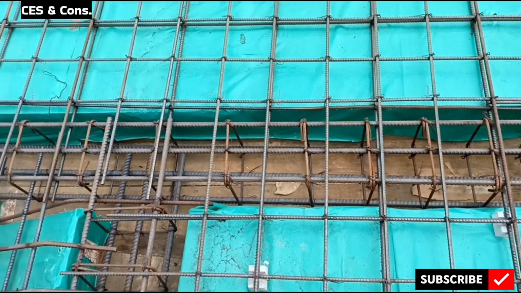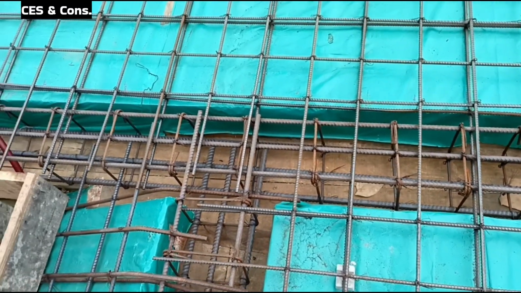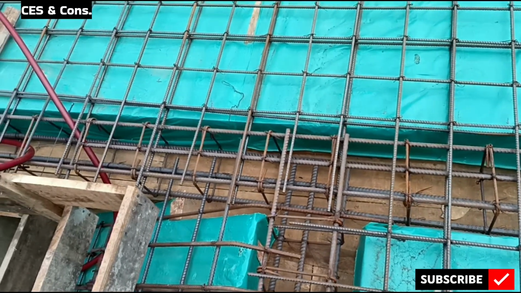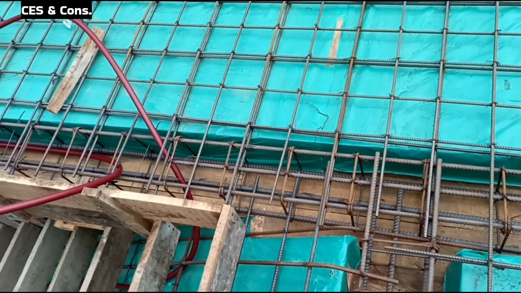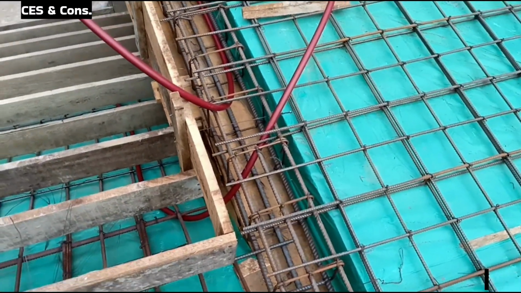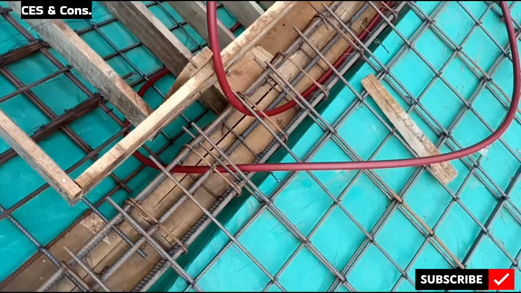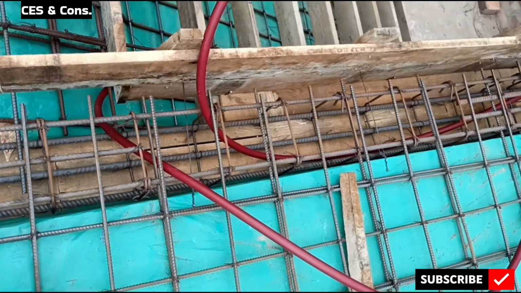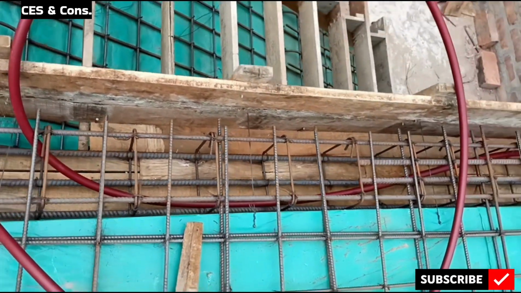Now second reinforcement component, that is extra top bar near the support. The maximum negative bending moment or maximum hogging bending moment occurs near the supports of the beam, causing tension at the top fiber of the beam at those zones.